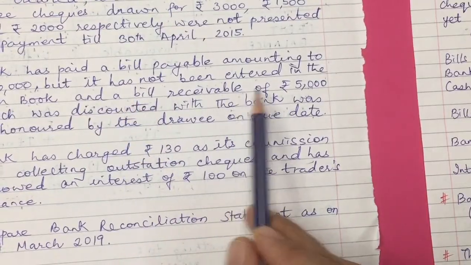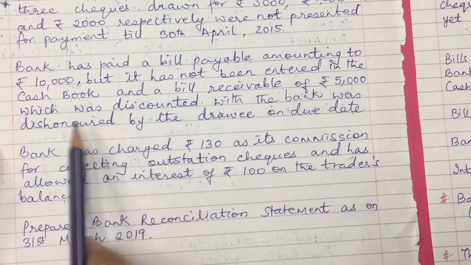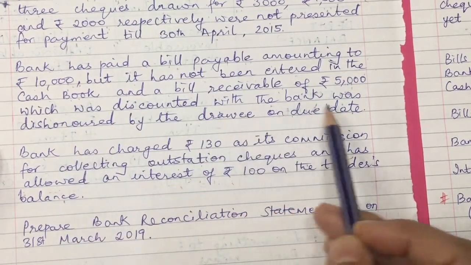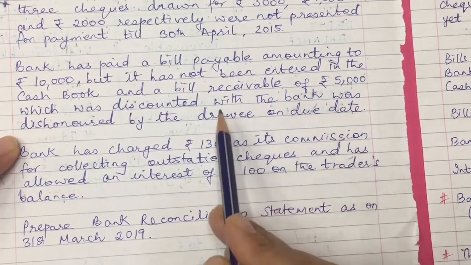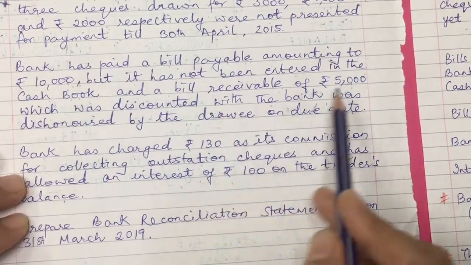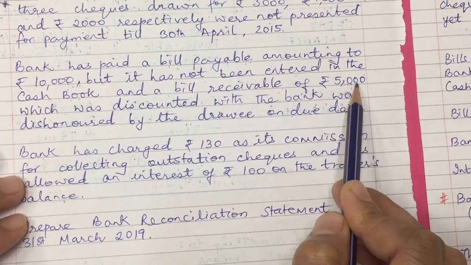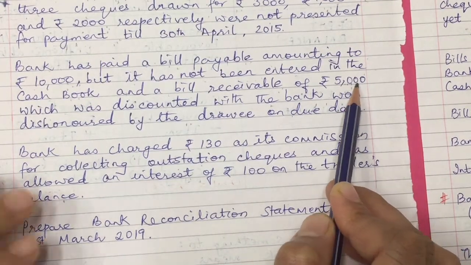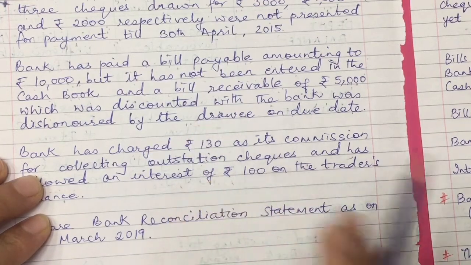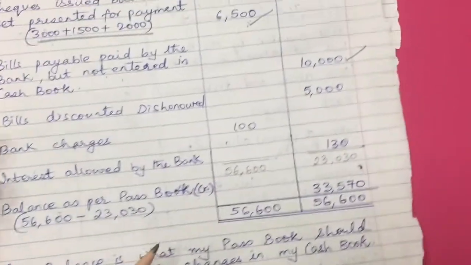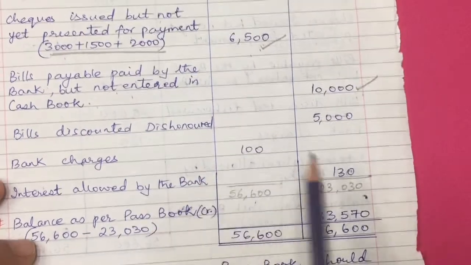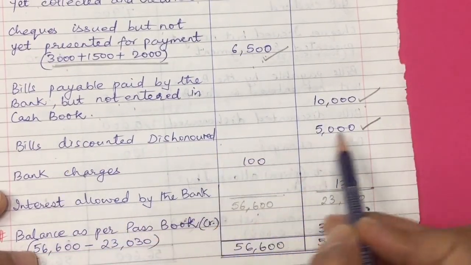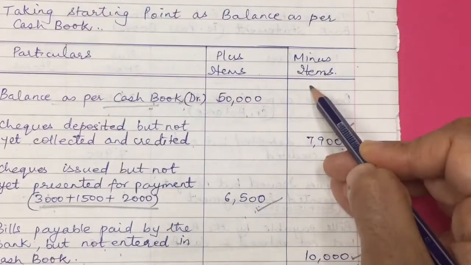And a bill receivable of rupees 5,000 which was discounted with the bank was dishonored by the drawee on the due date. I have written in my cash book that I have received 5,000. Somebody had to make payment to me, so 5,000 is received. I have added it, but my bank passbook has not added it because it is dishonored. So I will also deduct it. Bill discounted dishonored, 5,000, under the minus item.